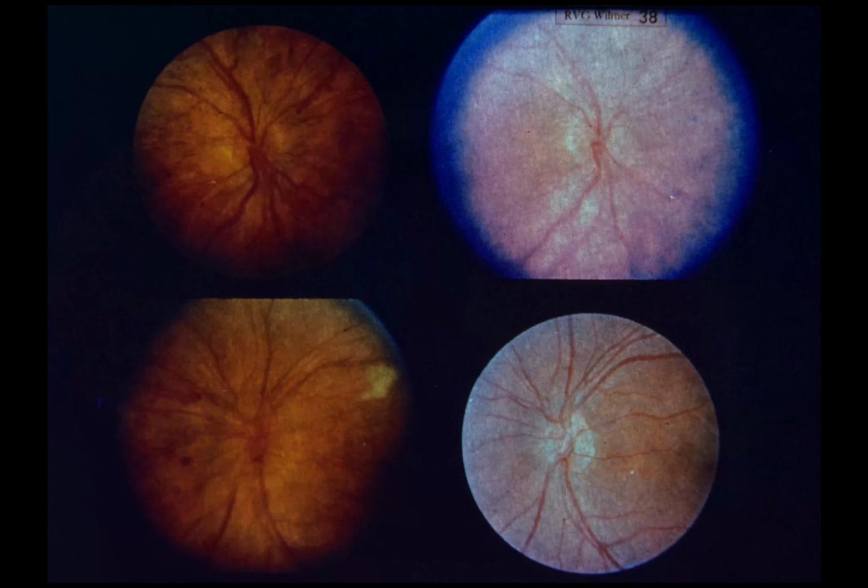Slide 38. Spontaneous regression of disc neovascularization with 5-year follow-up. This 22-year-old white male with an 18-year history of diabetes had visual acuity of 20/20 in each eye. In 1971, there was marked disc neovascularization in both eyes as seen in the photographs on the left.